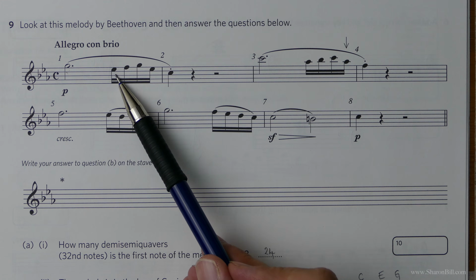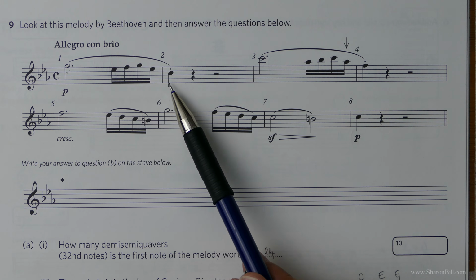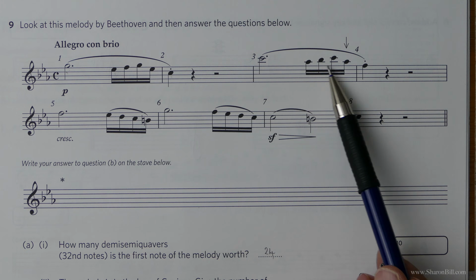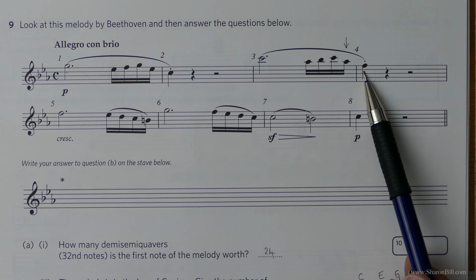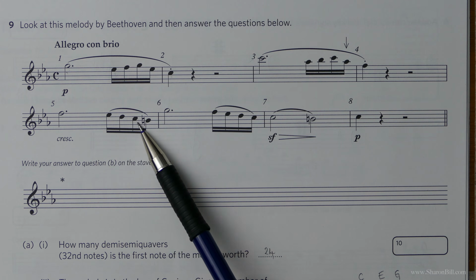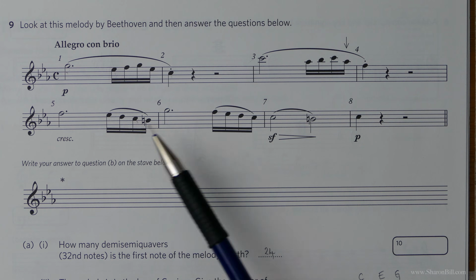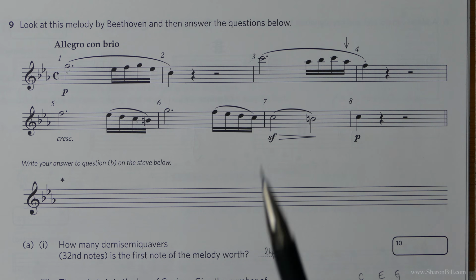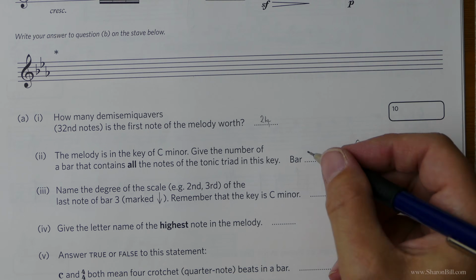We've got a G and an E, but no C. The C's in the next bar, but that's on its own. We've got a C again, not there, that's an F. F, E. We've got an E and a C, but no G. Here we've got a G, an E and a C. So there we go, bar 6.